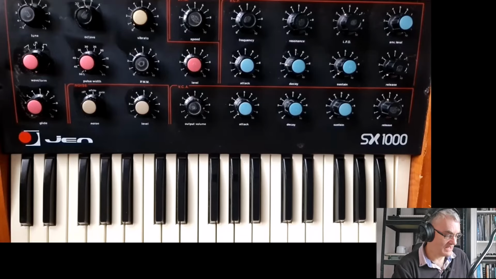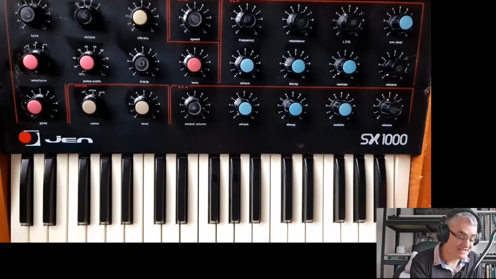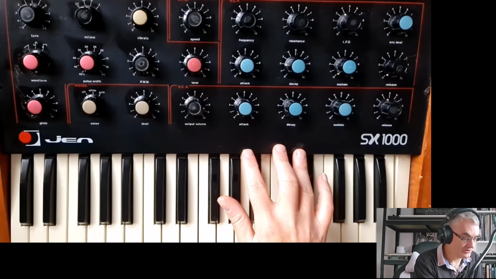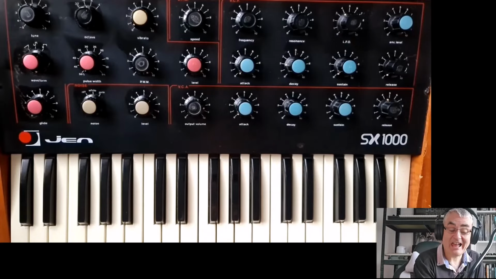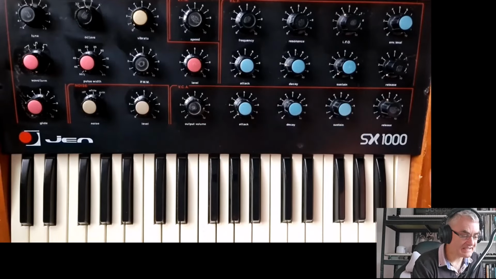Okay, so I moved over here to the Jen SX1000. This is, like I said, a 1978 mono synth. It was cheap when it came out. It was cheap when I bought it in 1988, and I've got a full video all about it actually. But it is a great beginner synth for learning. It's very clearly laid out. There's not a lot of features to it, but it does sound good.